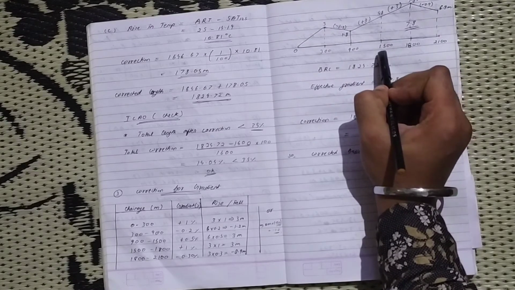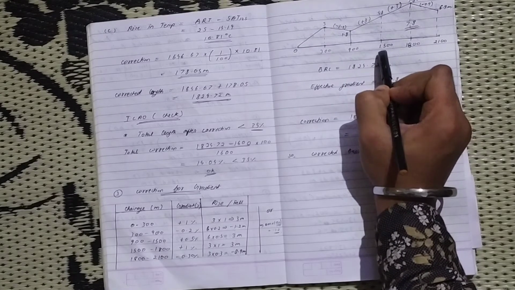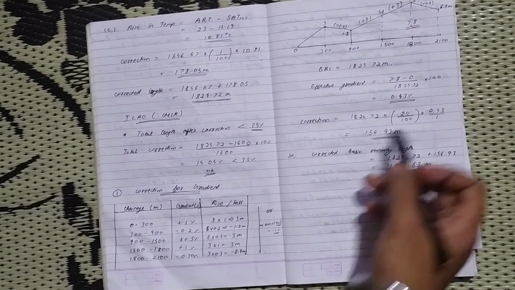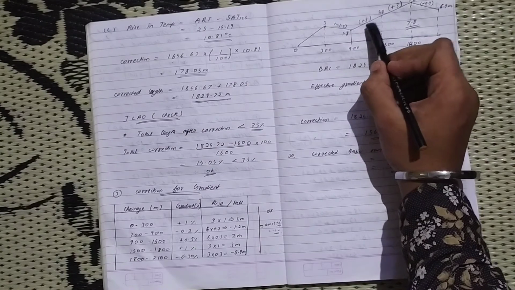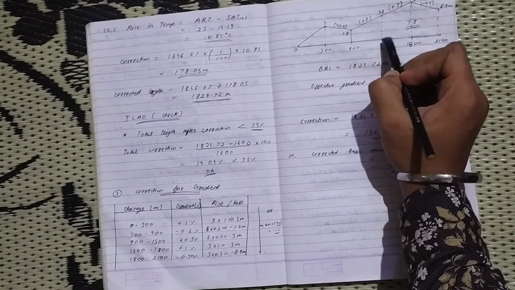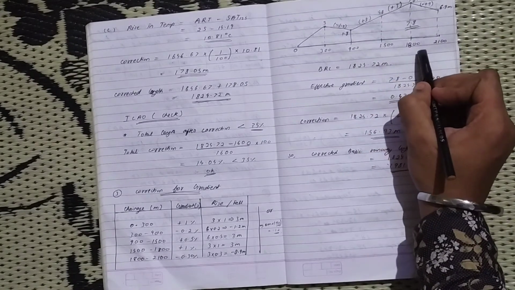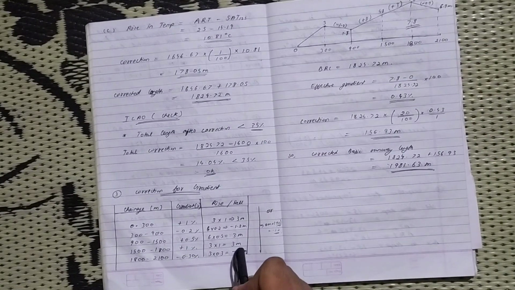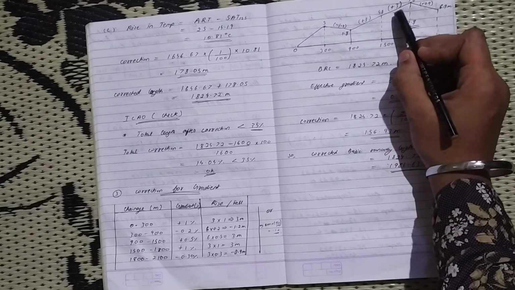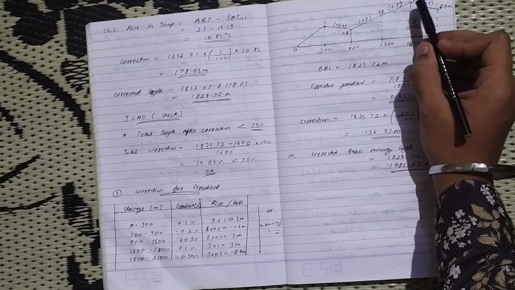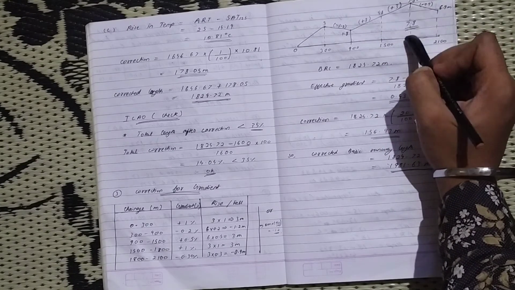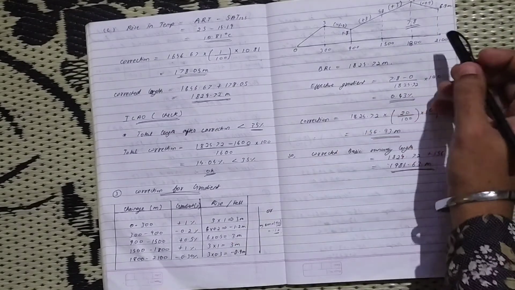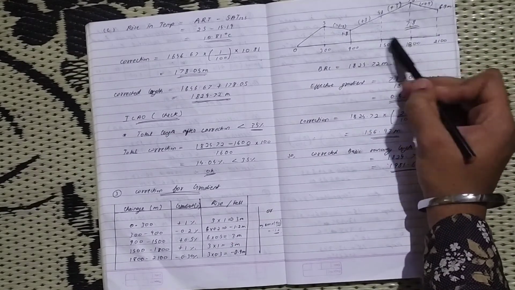Then for 1500, there is a rise of 3 meters, so 1.8 plus 3 is equal to 4.8. And for 1800, there is a rise of 3 meters again, so 4.8 plus 3 is equal to 7.8 meters. So here the maximum value is 7.8.